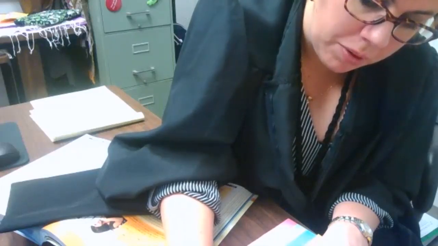The yo form's the same. The tú form also the same. Iste. Él, ella, and usted, o. Nosotros, imos. Good. Here's where the change comes for the J group. In the J group only, third person plural, ellos, ellas, and ustedes becomes eron. E-R-O-N.